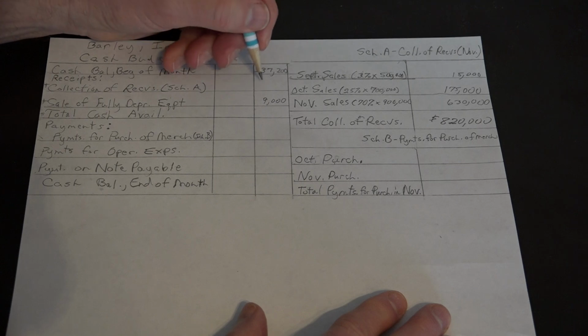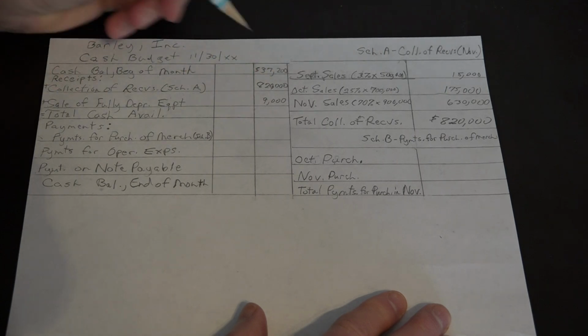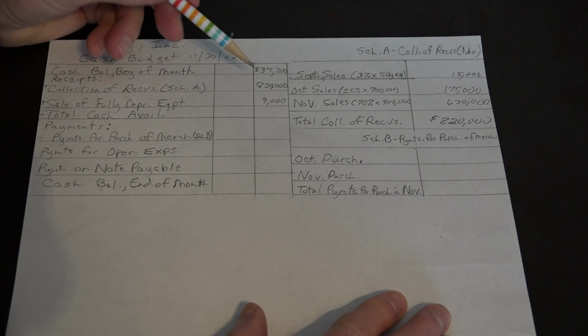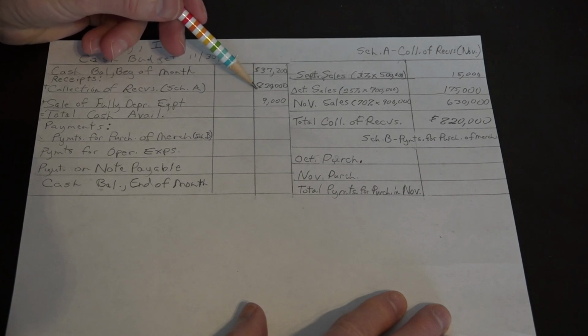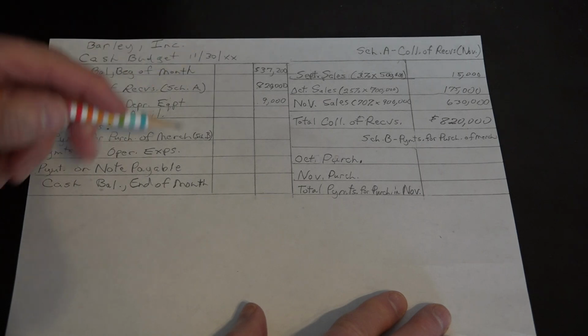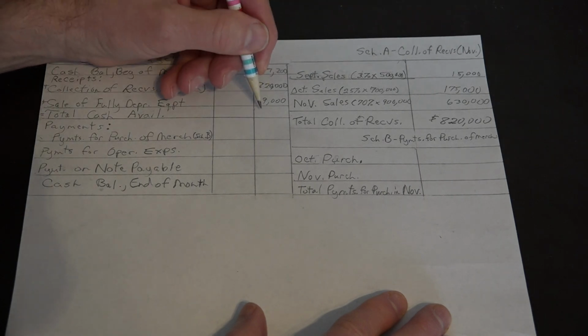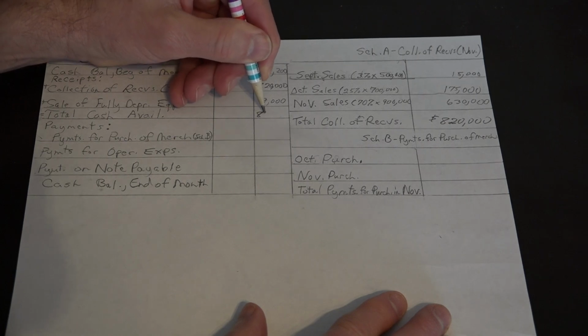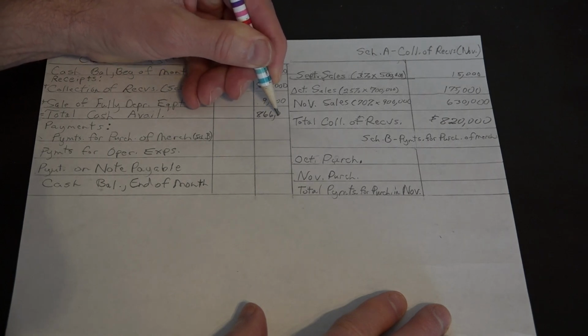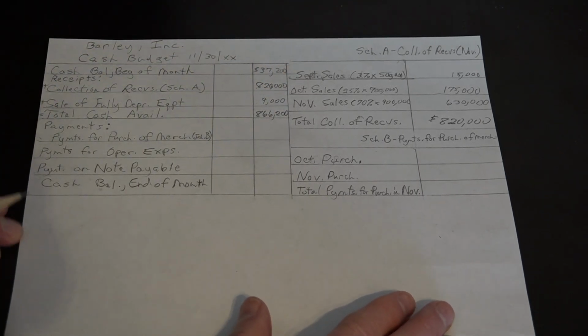So we can now put in here 820,000. And so if you add the cash balance beginning of month plus the collection of receivables in November plus the 9,000 sale of fully depreciated equipment, what you come up with is a total of 866,200 as your total cash available.